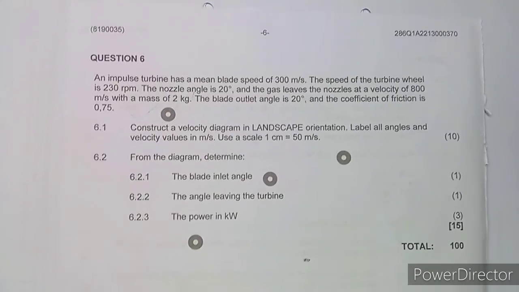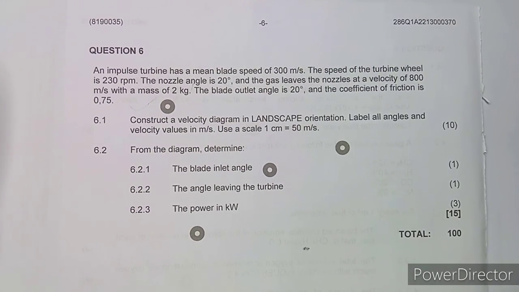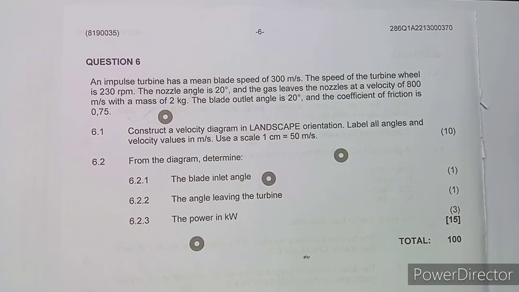Let me know how it was best for you to attempt this question, and did you actually obtain those values like what we did? Okay, the last part, which is question number 6, we are given an impulse turbine.